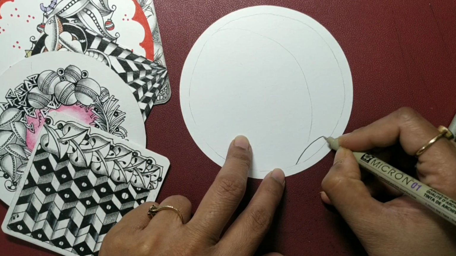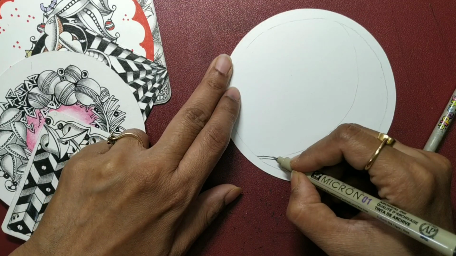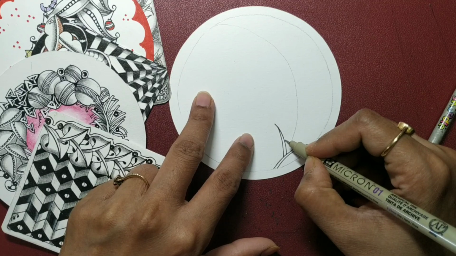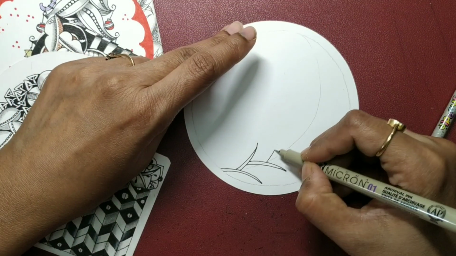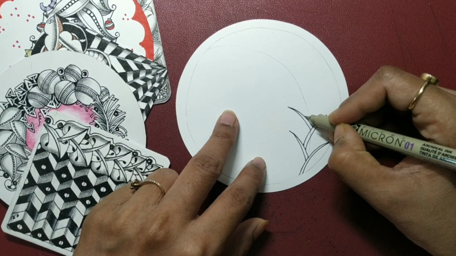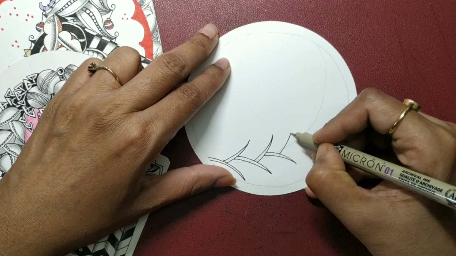I'm going to take the reference of this line and draw the stems on this line somewhat, taking a reference. This is the way we start with the tangle.